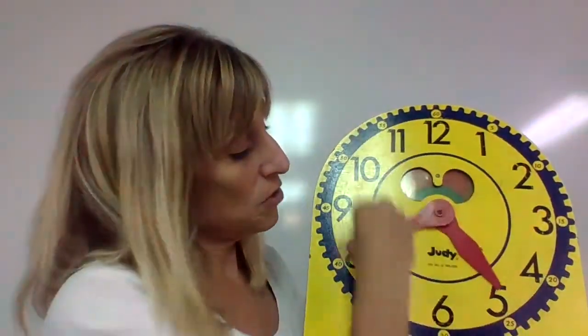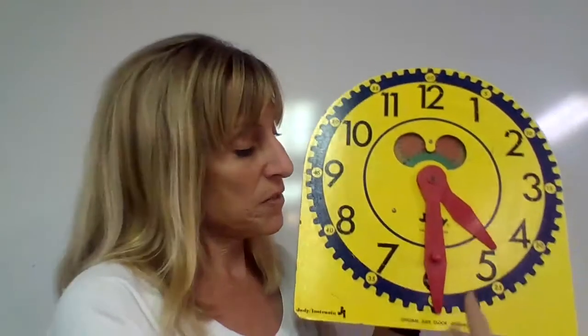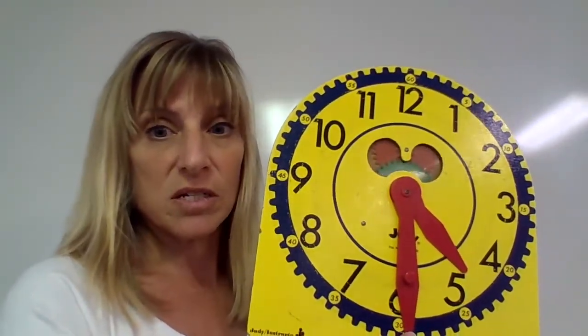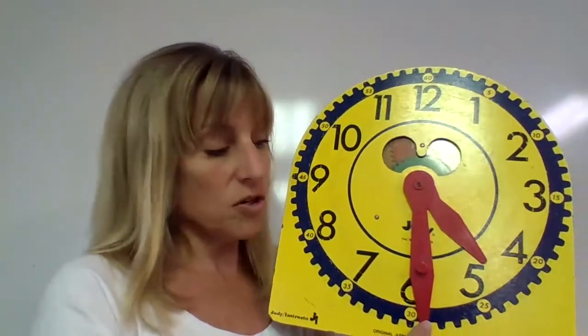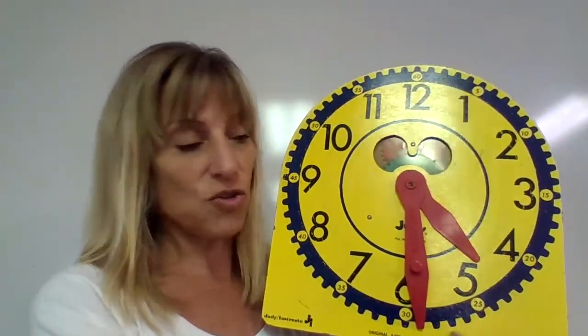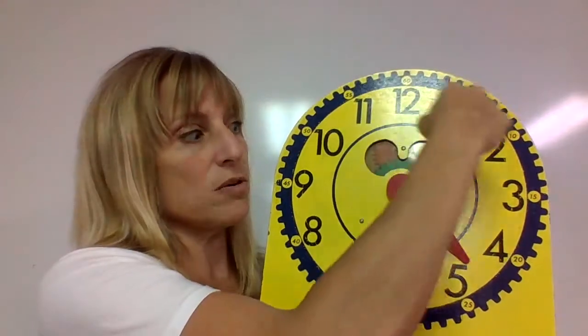Or you know that 1 hour is 1 time all the way around the clock. So wherever the minute hand starts, it's going to travel the whole way around back to where it was. Hopefully you understood that.